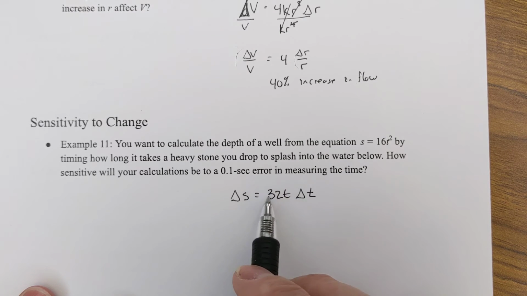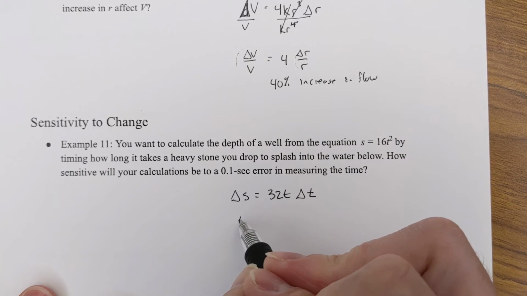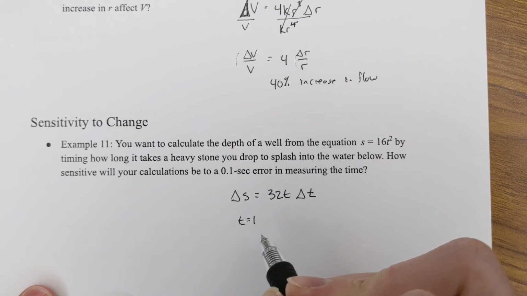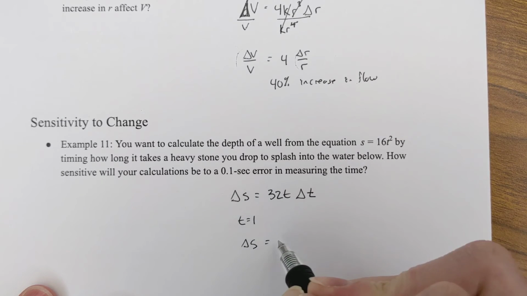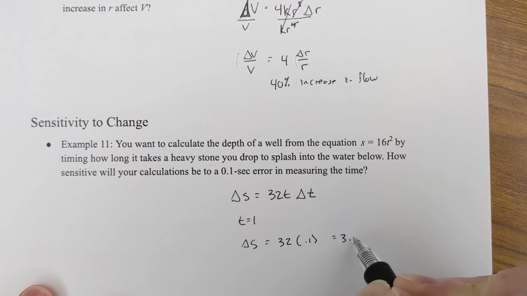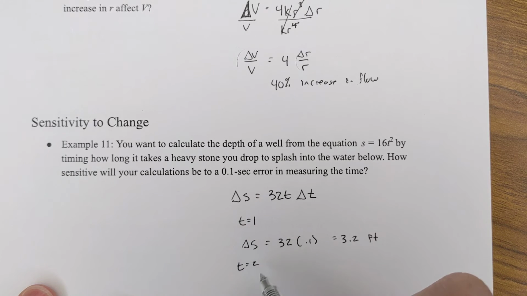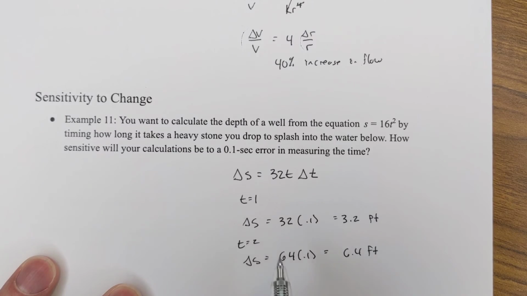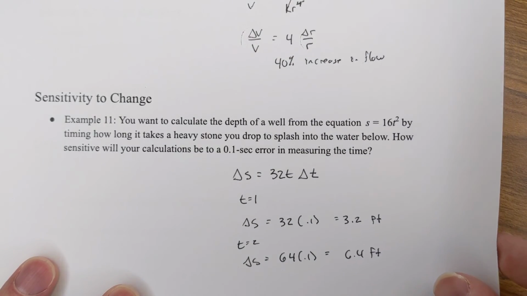Because the bigger t gets, the bigger this number gets. So like when t is 1, delta S is 32 times 0.1, or I'm off by 3.2 feet. At t equals 2 seconds, that's going to be 64 times 0.1. So that gives me 6.4 feet. So it actually depends on how much time has actually passed.